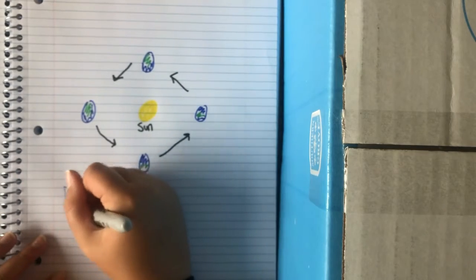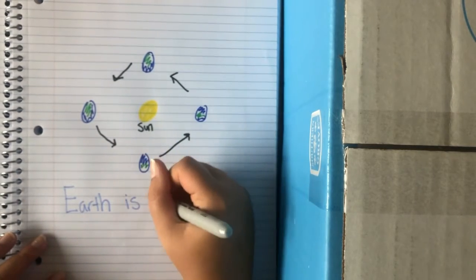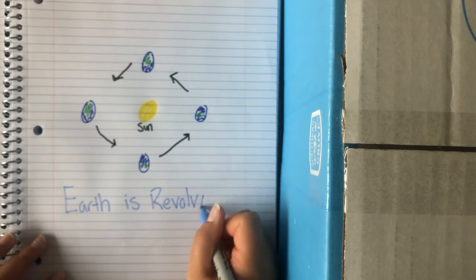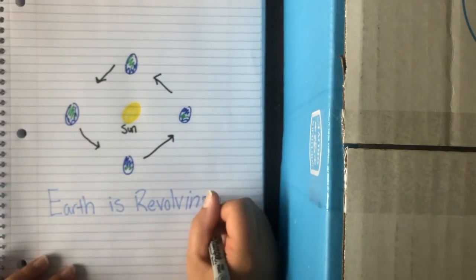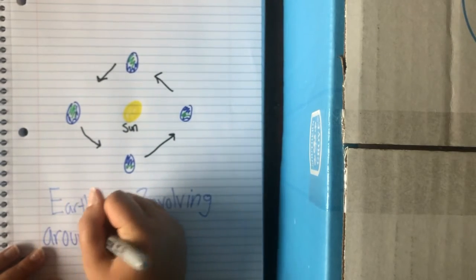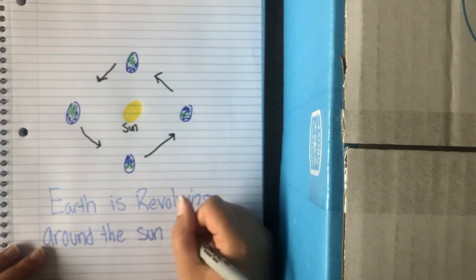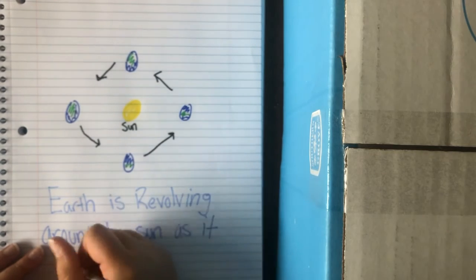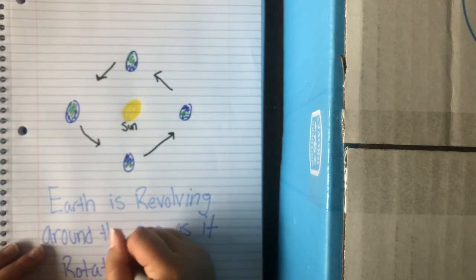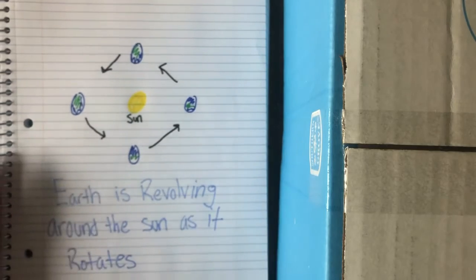And as the Earth is going around the sun, the Earth is also rotating itself, which means the Earth is rotating in a circle as it's going around the sun. So the Earth is rotating, and then the Earth is revolving around the sun.